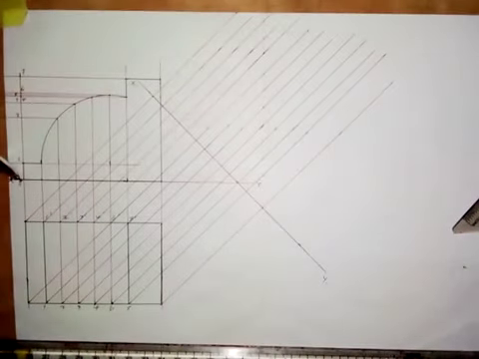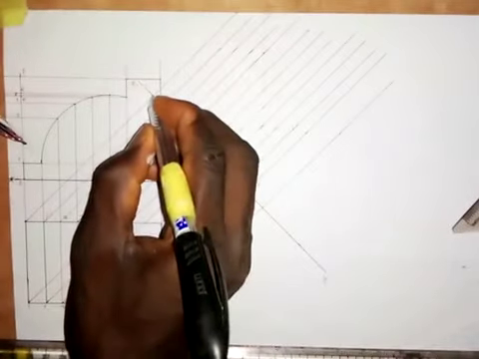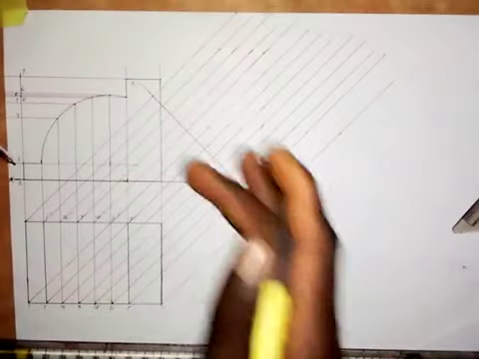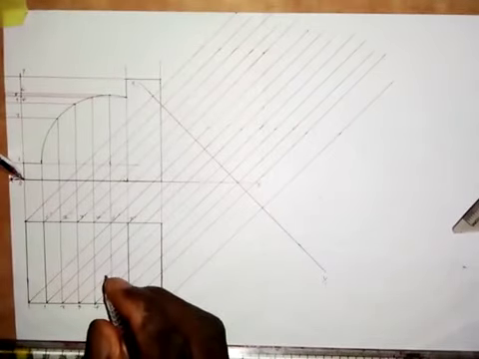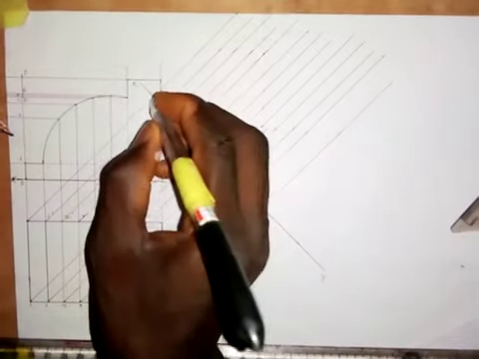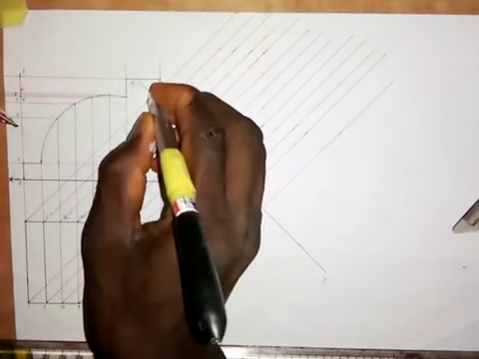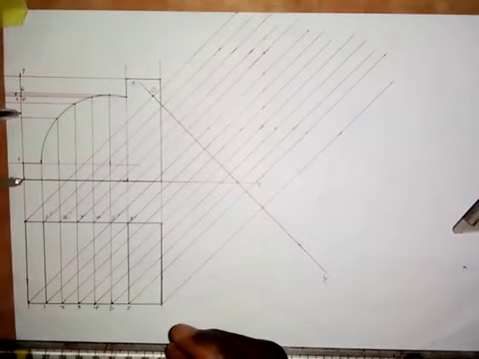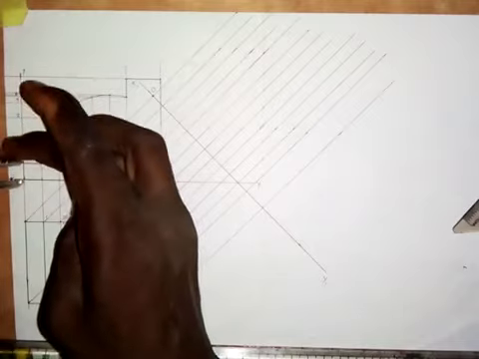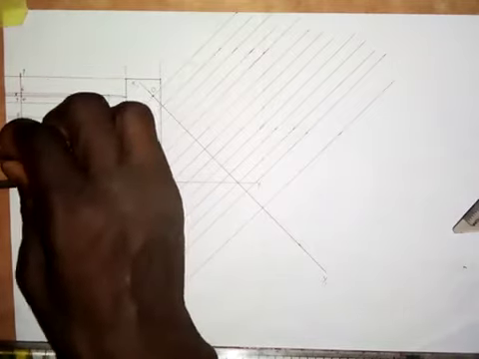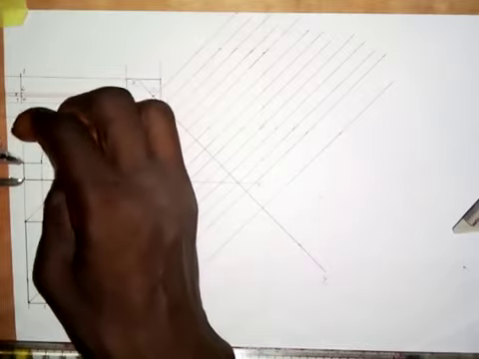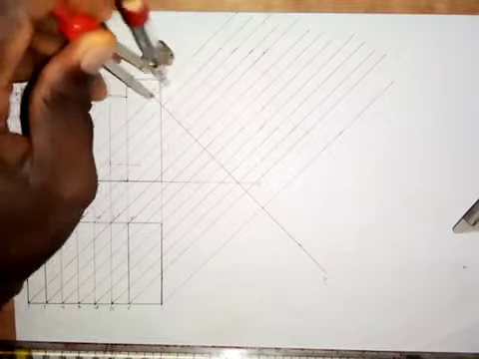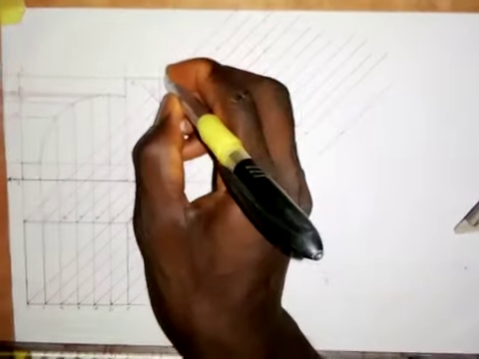So this point 0 that we have here will be on this line x, sorry, this is line xy. This is x1, y1. So this point that we have on the xy line, we need to transfer it here. That is point 0. So here is 0. Then the other ones, we now transfer the remaining ones. So I just take my compass, taking the measurement from 0 to 1, and I'll transfer it here. Okay, so this is point 1.